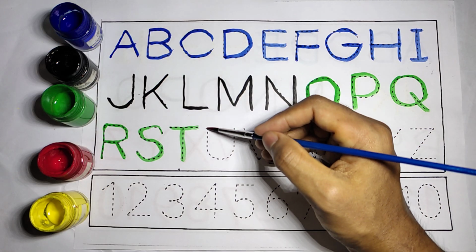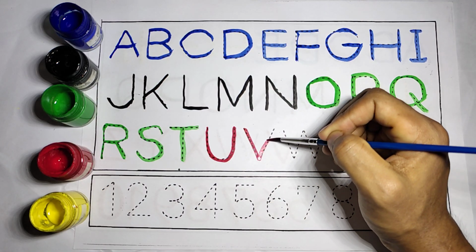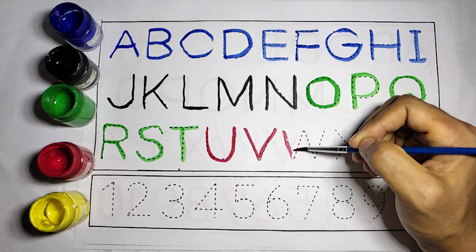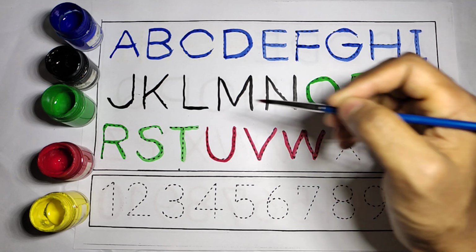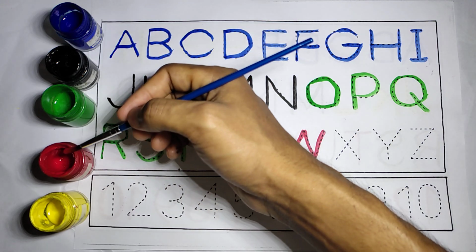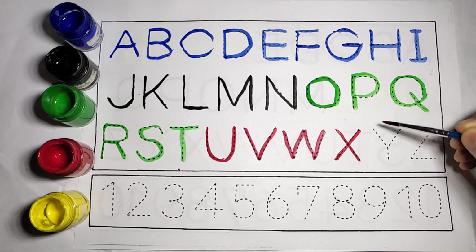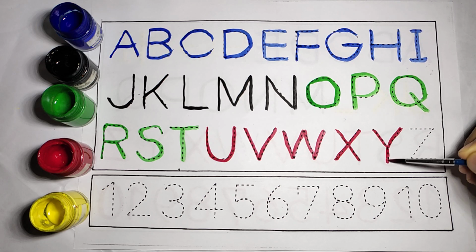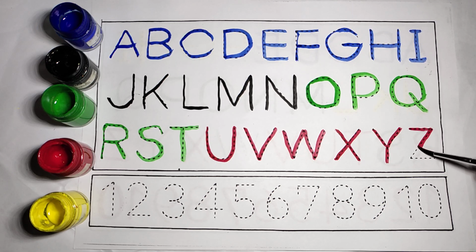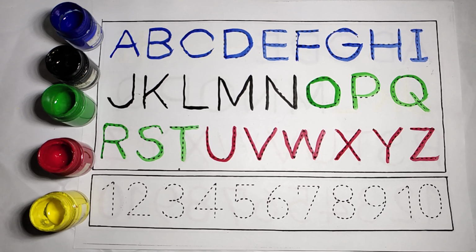and draw the letter of U. The next one is V. And now we draw the letter of W. W for wolf. We again use red color. Now we draw X. And the next one is Y. Y for yolk. The last one is Z. Z for zoo. Z for zebra.